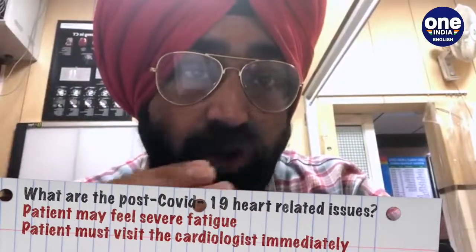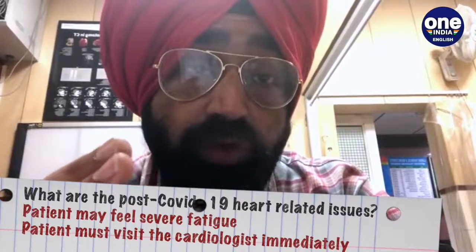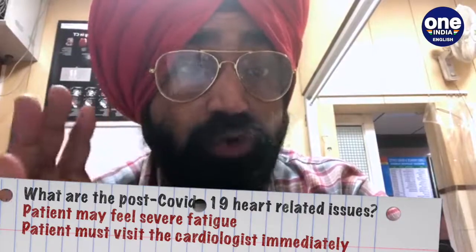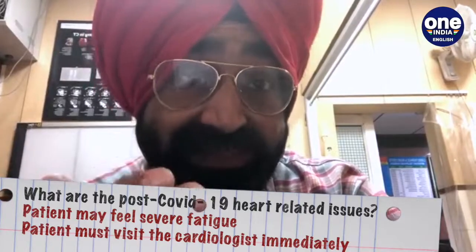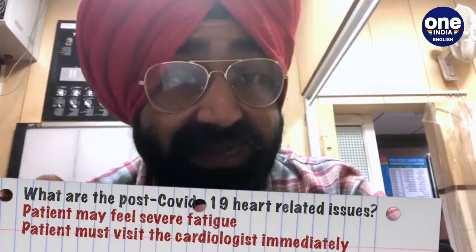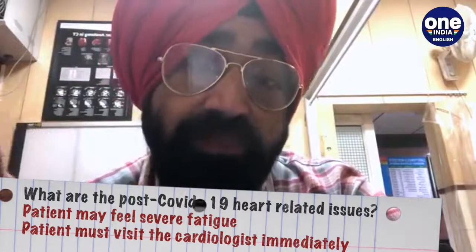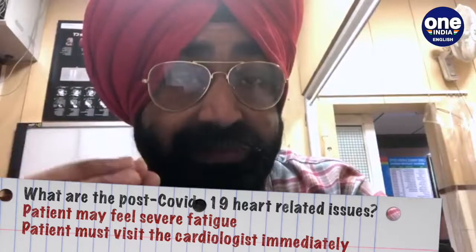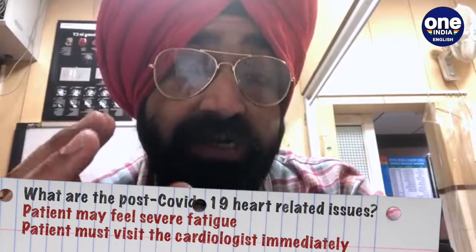So in these set of patients, you have to go to the clinician and the cardiologist immediately. He will do all the investigations and diagnose the condition by doing ECG, echocardiography, or if the need arises, CT scan or MRI. Because in these patients, not in acute but in later stage after recovery of the COVID, sometimes the patient can have microvascular obstruction in the heart.